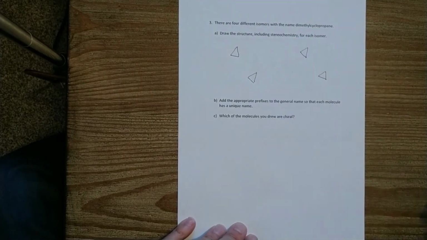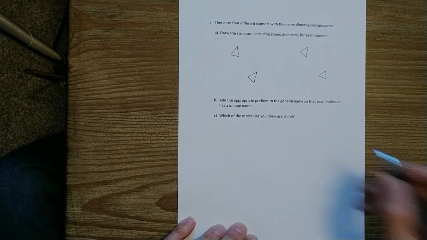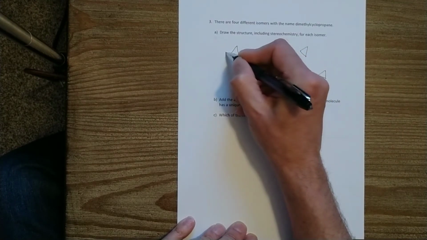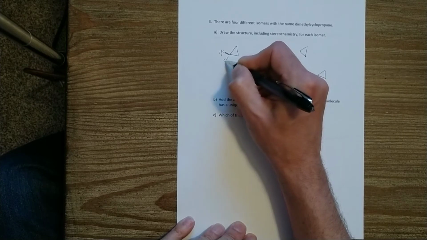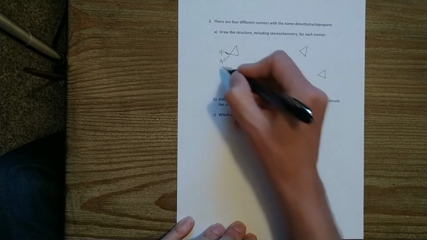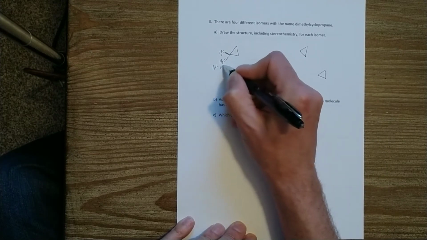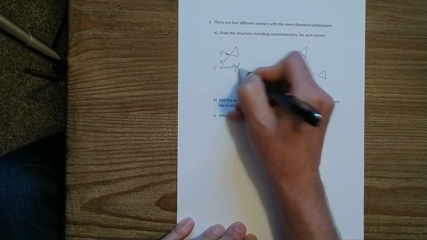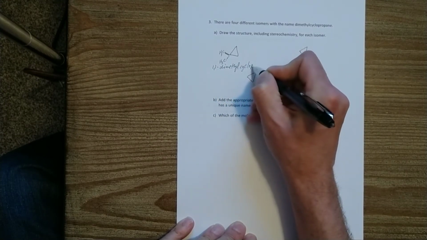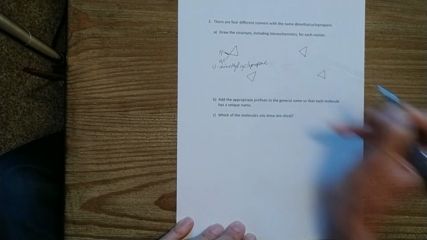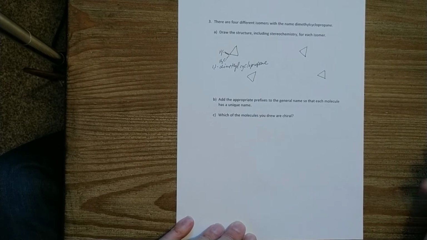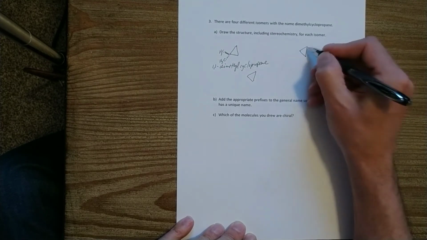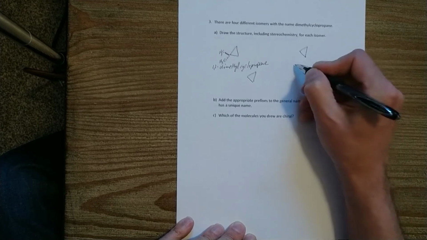So now we need the dimethyl. And the difference between them is where the methyl groups are going to occur. So if both methyl groups are on the same carbon, that would be 1,1-dimethyl cyclopropane. And no chirality centers there. Okay, we could have them on this carbon and this carbon. We could have it be 1,2.